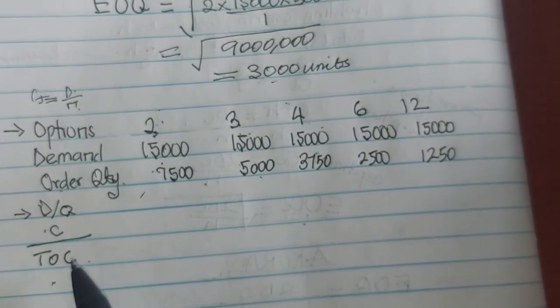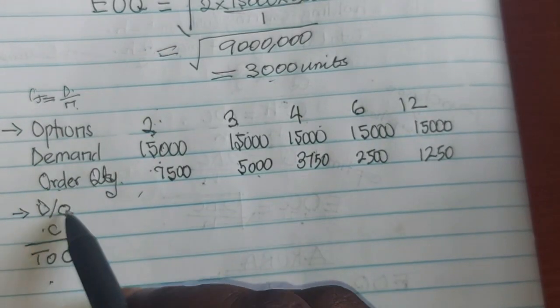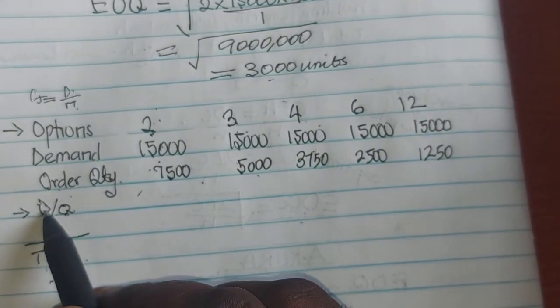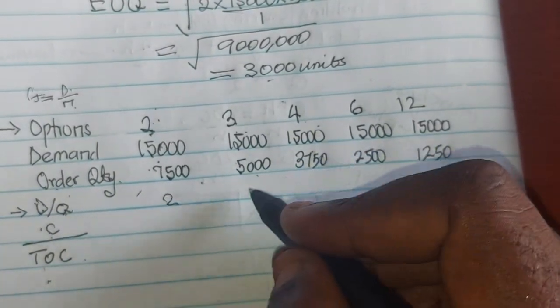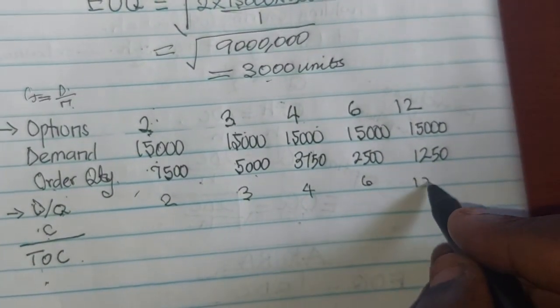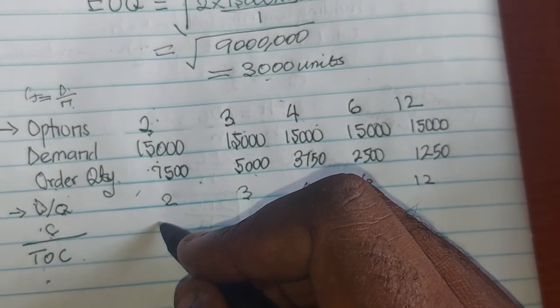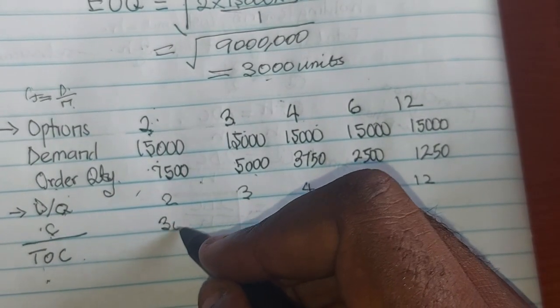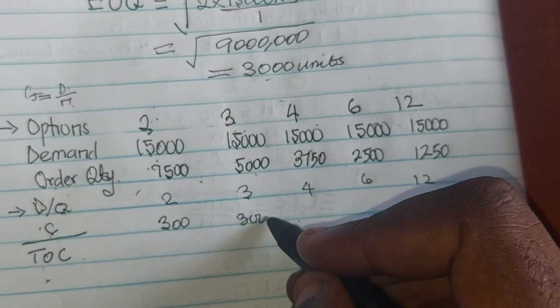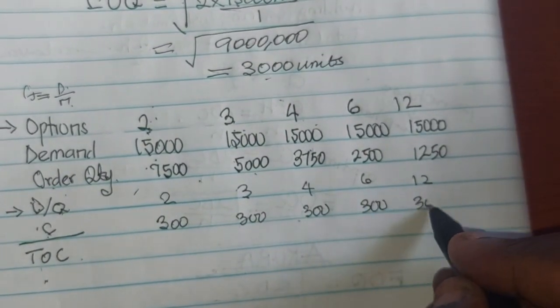Total ordering cost is D over Q times C. So D over Q here is 2, 3, 4, 6, and 12. Then multiply by the ordering cost, which is constant at 300.